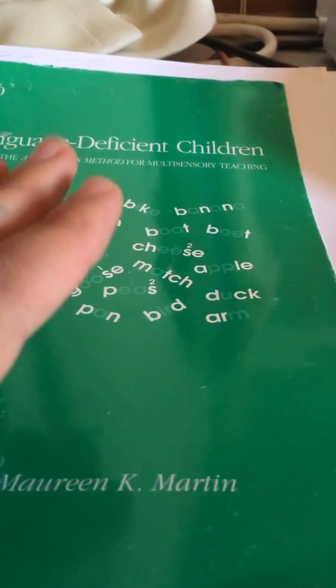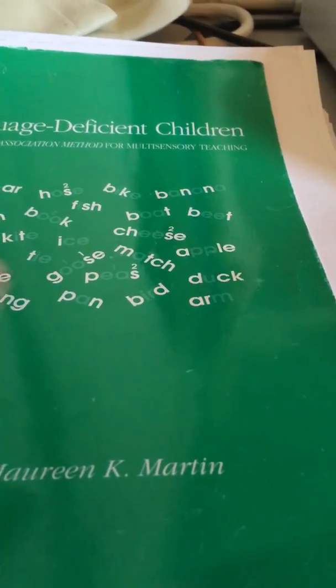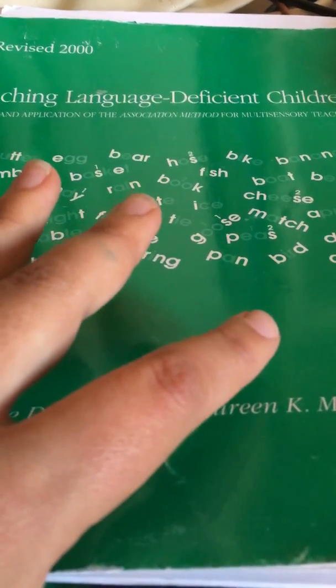I have done a lot of this program. I have made a few tweaks myself. I haven't followed it to the exact degree in which it specifies, but especially the foundation of the program has been an essential part of my children's education as well as the children that I'm tutoring.